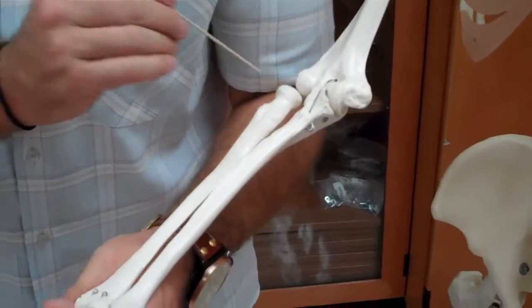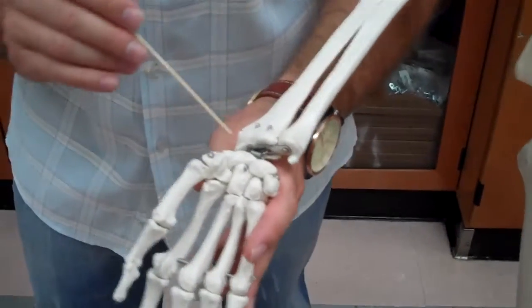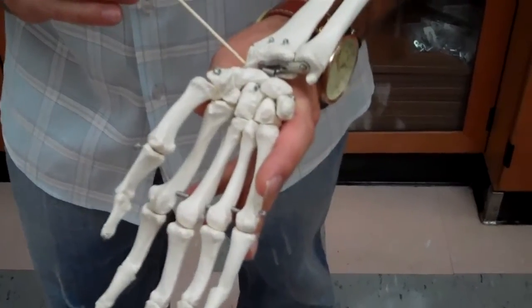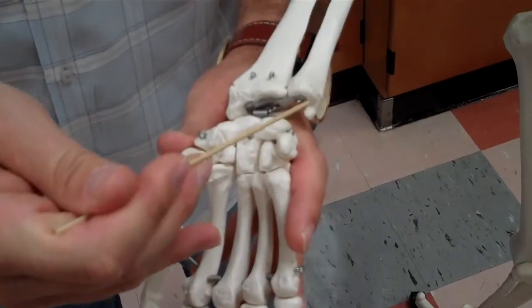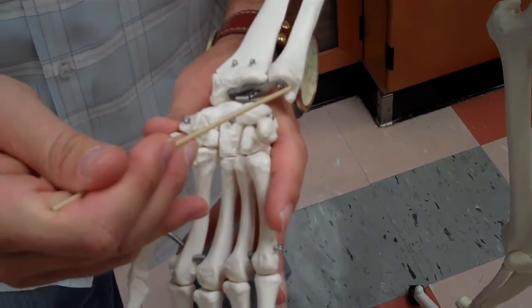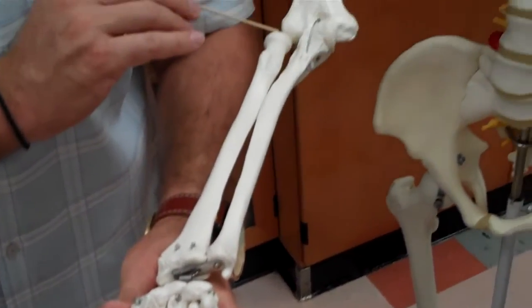Okay, moving distally, as we go further down, we get to the styloid process of the radius and the head of the ulna. Isn't that interesting? The head of the ulna is distal, but the head of the radius is proximal.